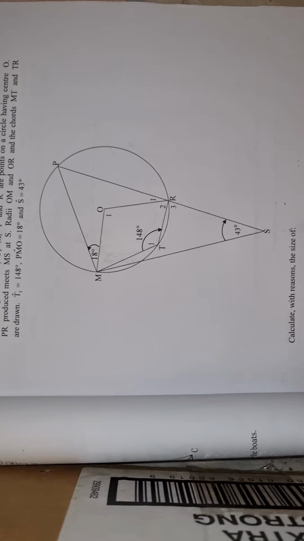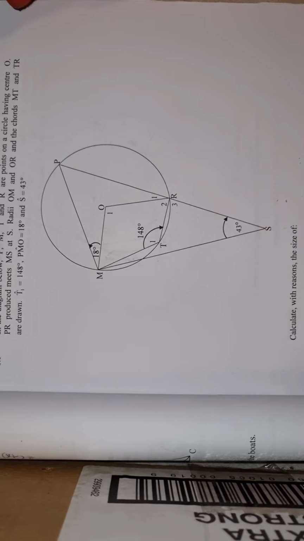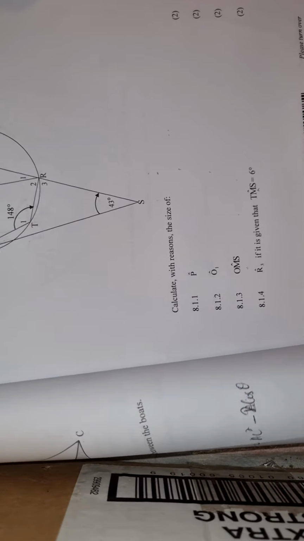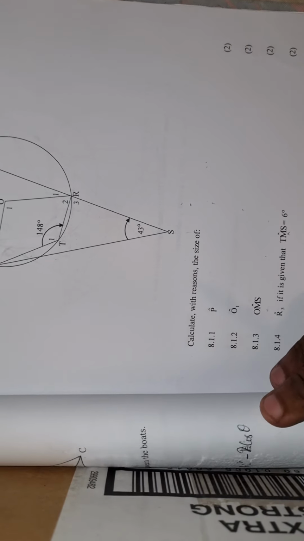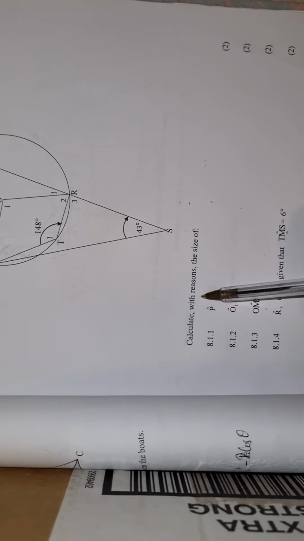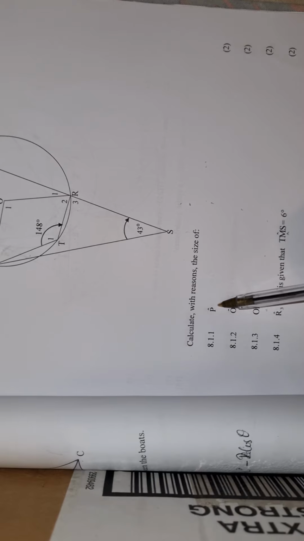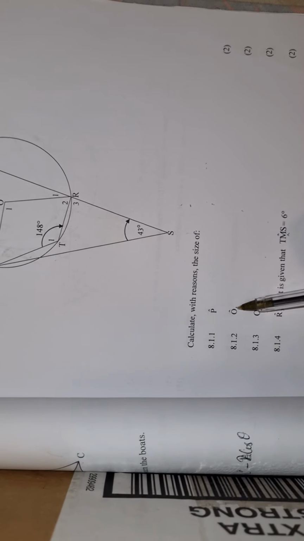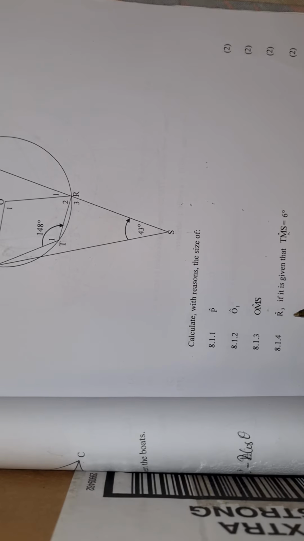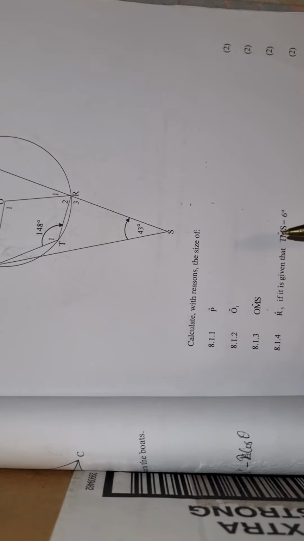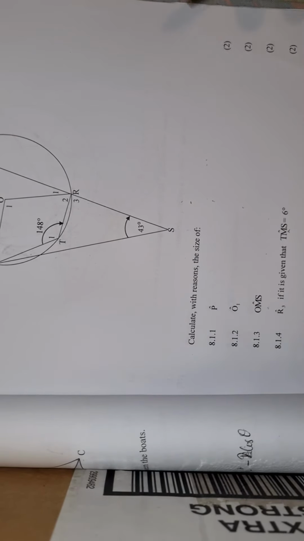Now let us go through this question and see what the question has for us. The first question: calculate with reasons the size of angle P, calculate angle O1, calculate angle OMS, calculate angle R3 if it is given that angle TMS is equal to 6 degrees. All of these questions are worth 2 marks.